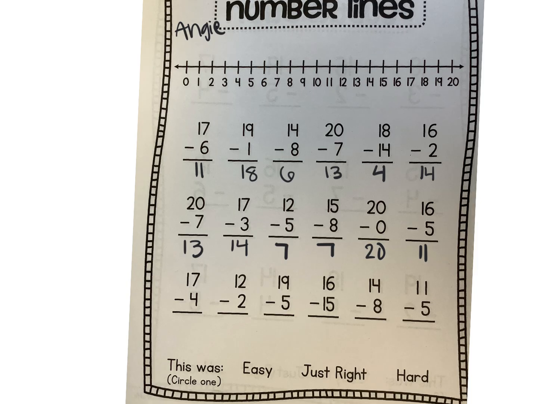17 minus 4 is 13. 12 minus 2 is 10. 19 minus 5 is 14. 16 minus 15 is 1. 14 minus 8 is 6. And 11 minus 5 is also 6.